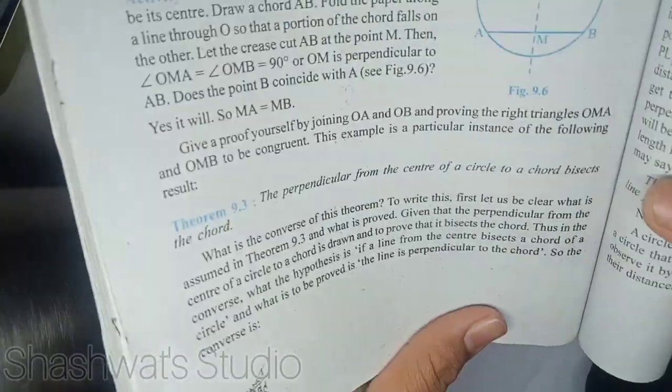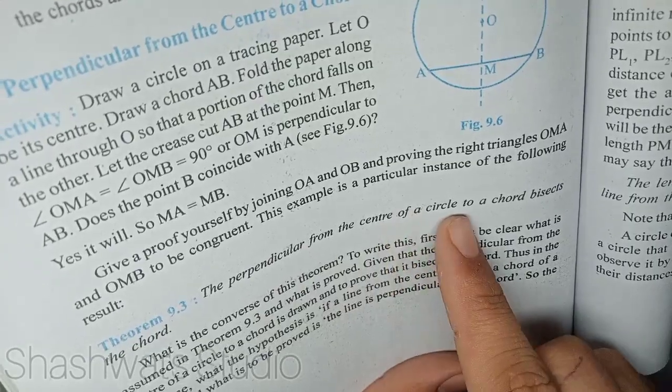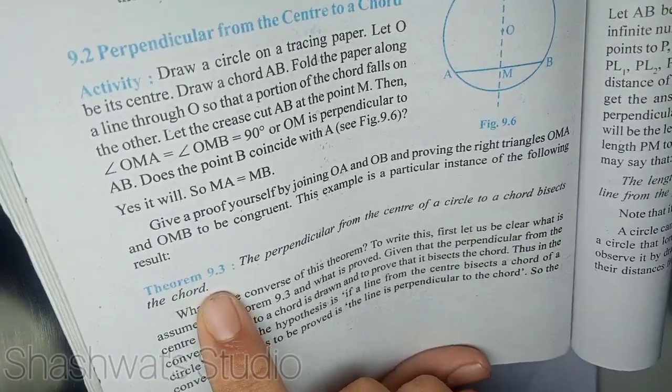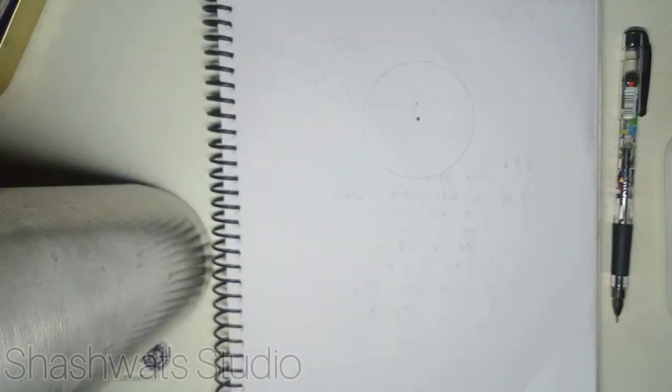This is theorem 9.3. Let us see what the theorem says. The perpendicular from the center of a circle to a chord bisects the chord. Okay. So according to the theorem, let's construct the required things on the circle.